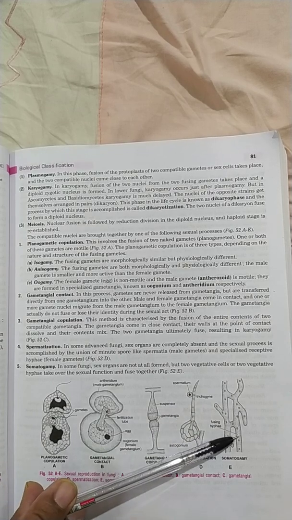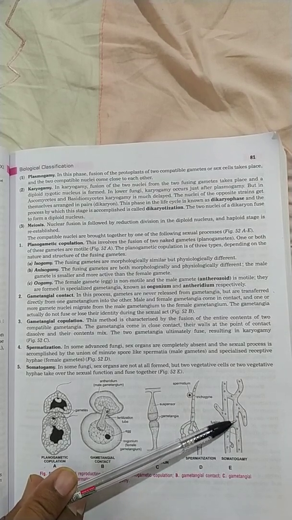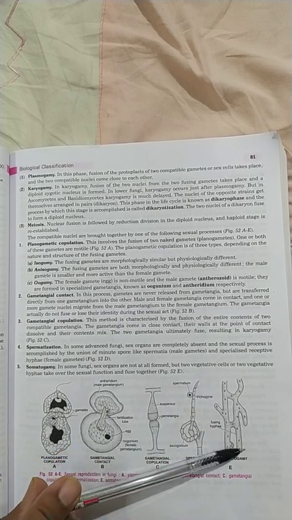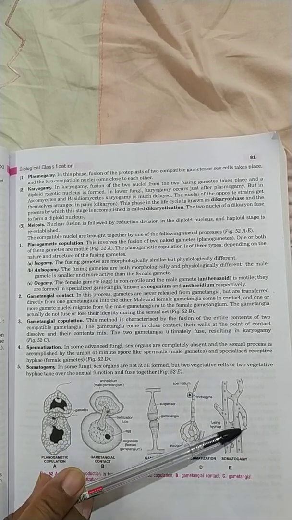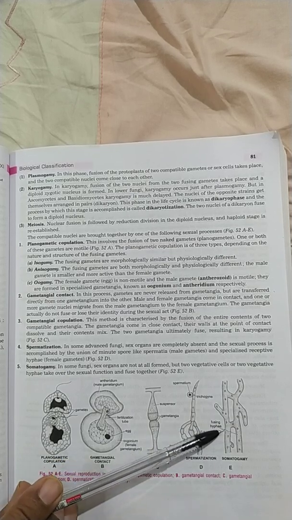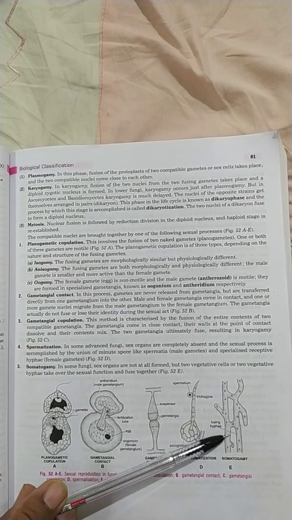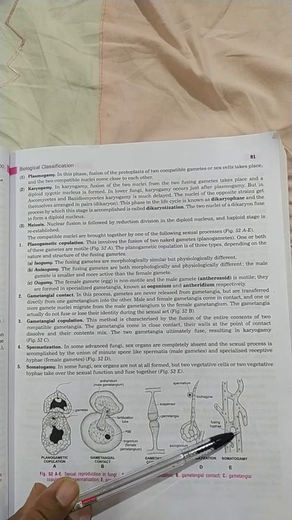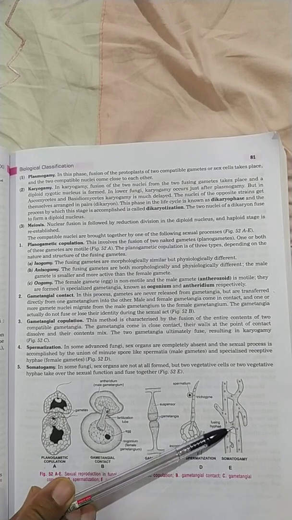And then we come to the last kind of sexual reproduction in fungi. The sex organs are not formed in this kind of fungi, and the two vegetative cells or hyphae fuse together for sexual reproduction.